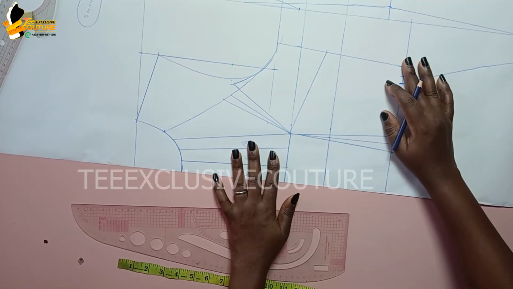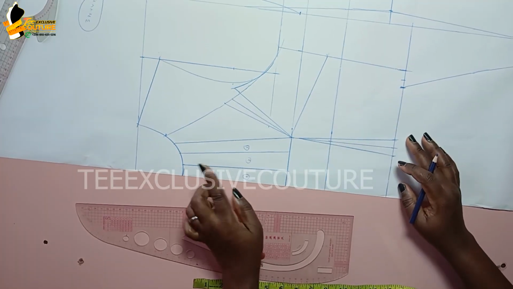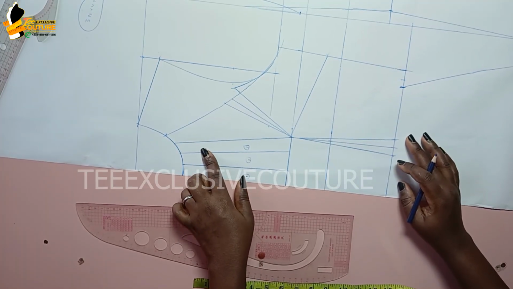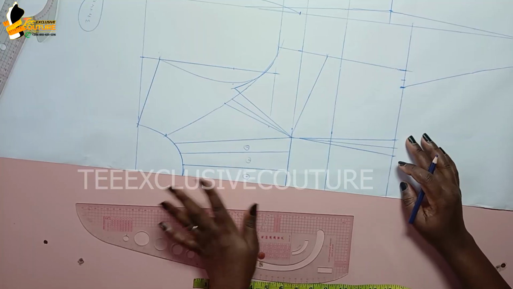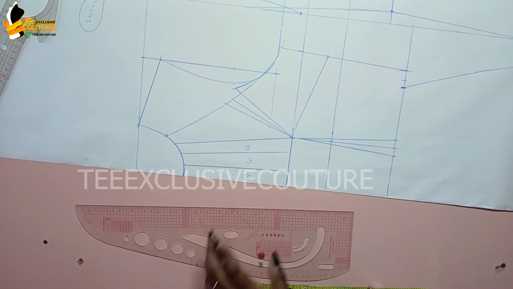Once we are done with this, we can go ahead to cut it in this place and transfer all of our darts to the neck. All of these darts we have here, we'll be transferring to this. That is what we'll be using for the slash and spread effect.